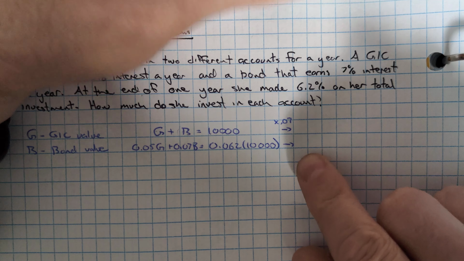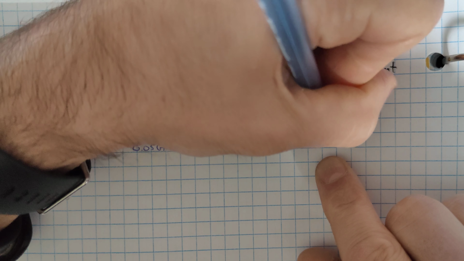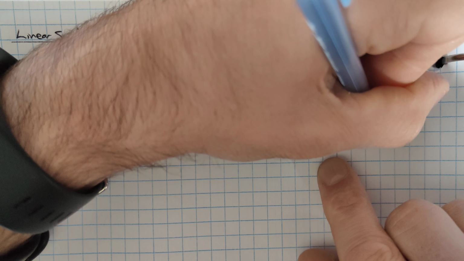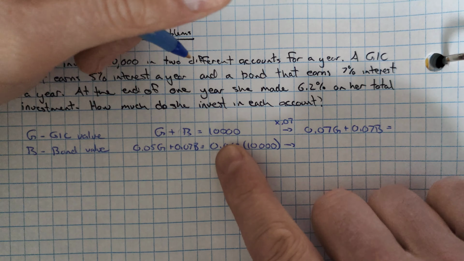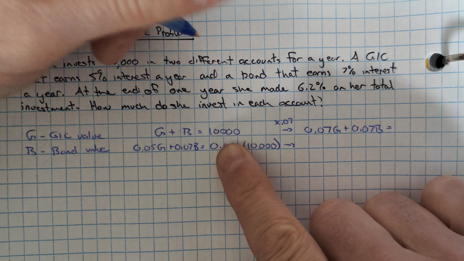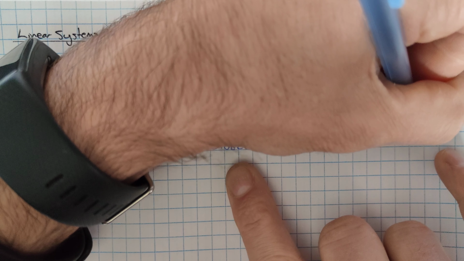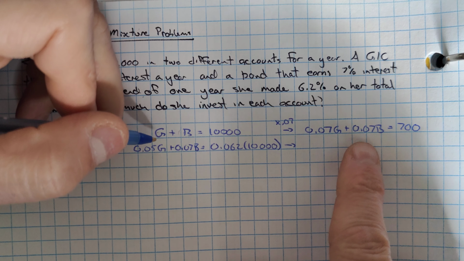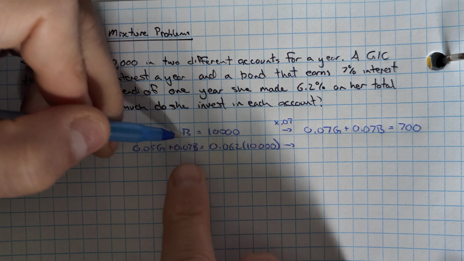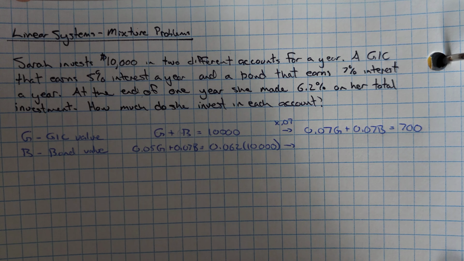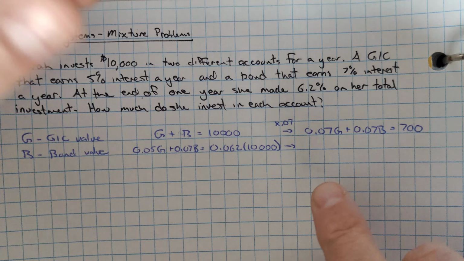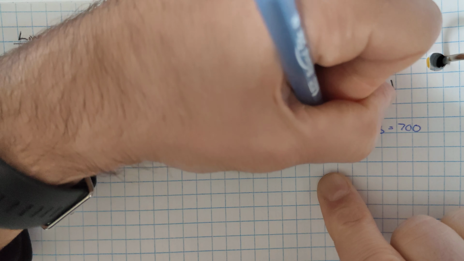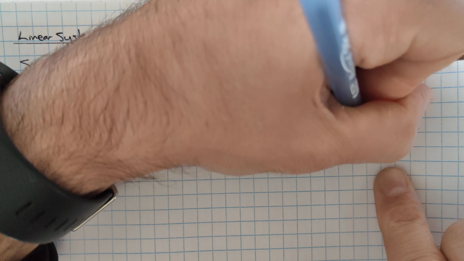I'm multiplying everything by 0.07. So G times 0.07 plus the B times 0.07, and then the 10,000 times 0.07, or 7% of 10,000, which is 700. So again, I have to multiply each of the values by the 0.07 because I selected the B to eliminate. And that was our value that we wanted to get it to. The next one, the values are fine. So I don't need to do any multiplication there.